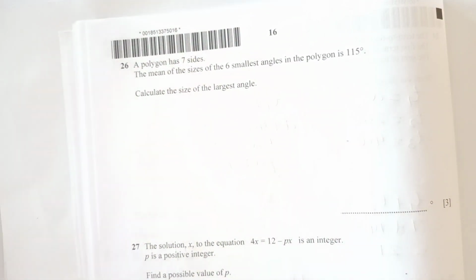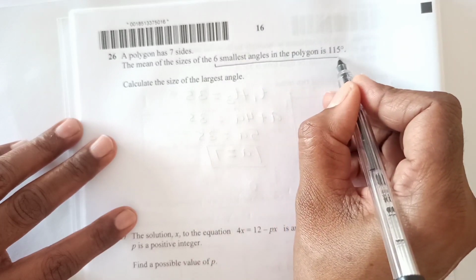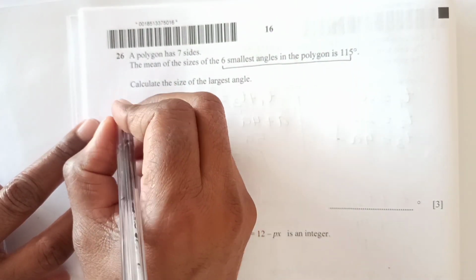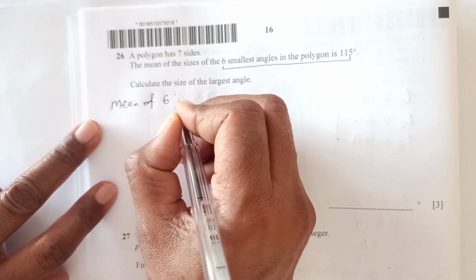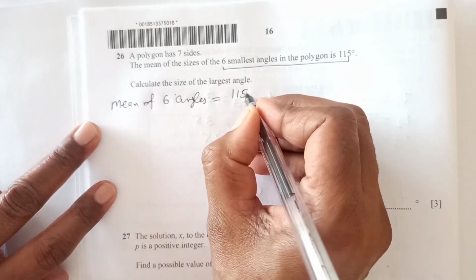Now number 26, a polygon has 7 sides. The mean of size of 6 smallest angles of the polygon is 115. So first of all, mean of 6 angles, I will just write down that it is 115 degrees, right?